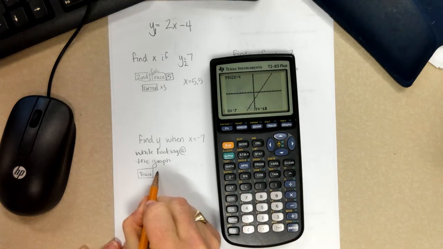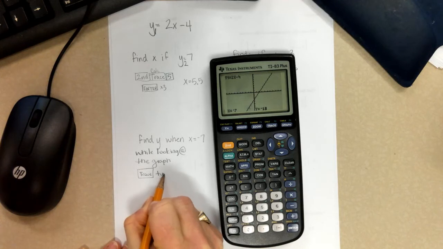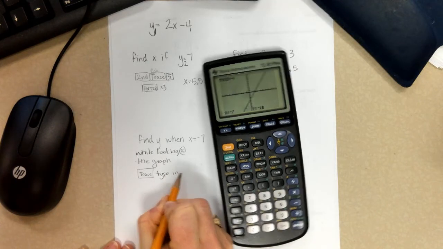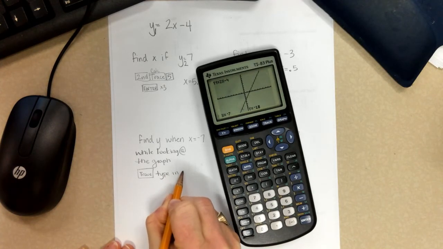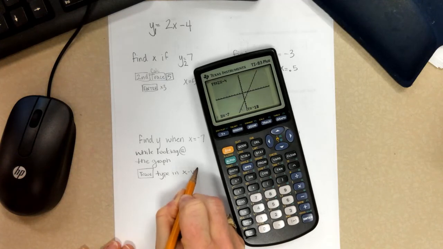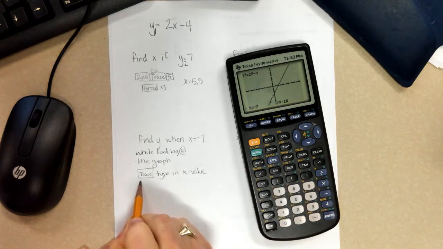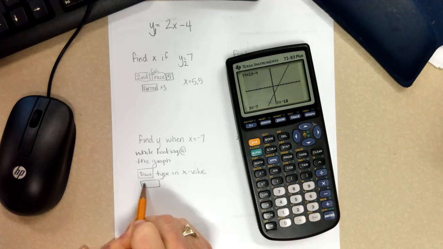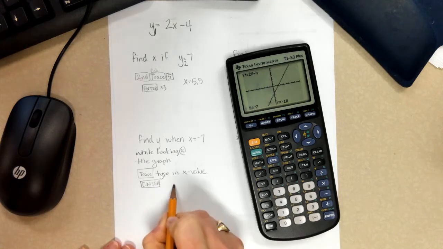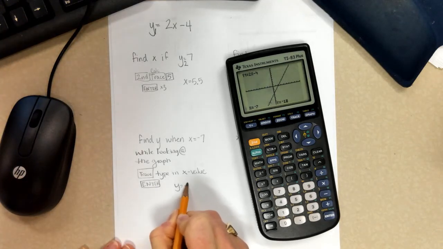So let's see, I press trace. I type in my x number. So type in my x value, and then I press enter. And it jumps to the answer, y equals -18.